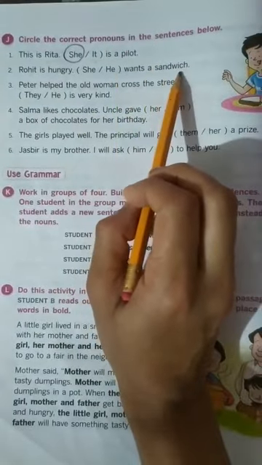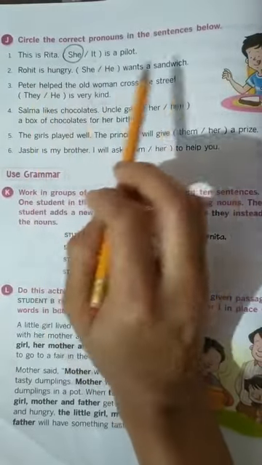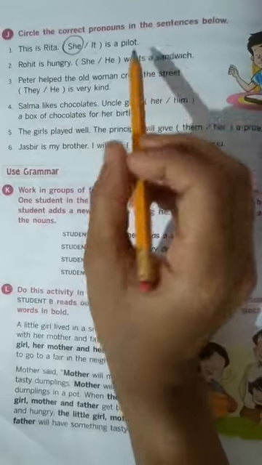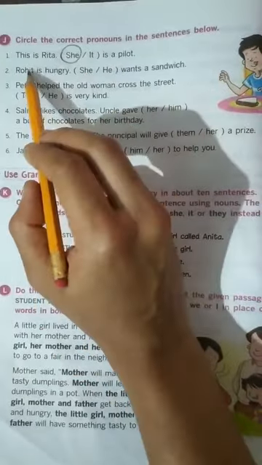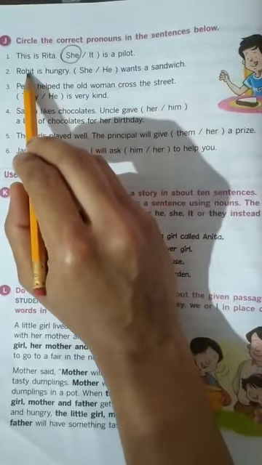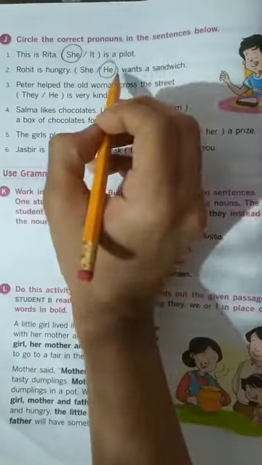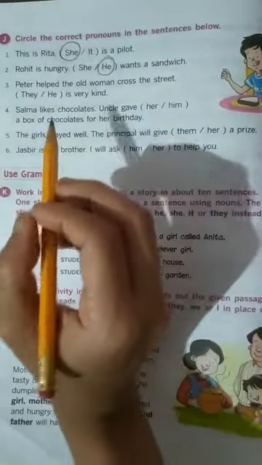The next, Rohit is hungry. Dash wants a sandwich. Rohit wants a sandwich. So, which is a pronoun that can be used in place of Rohit? Rohit is the name of a boy. So, the pronoun he can be used. Rohit is hungry. He wants a sandwich.